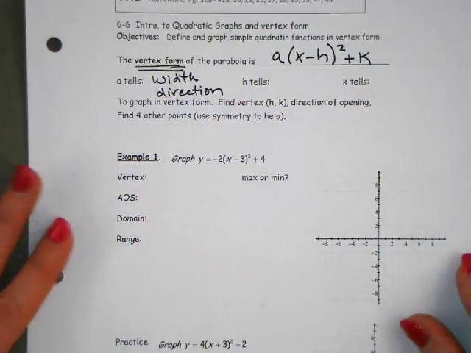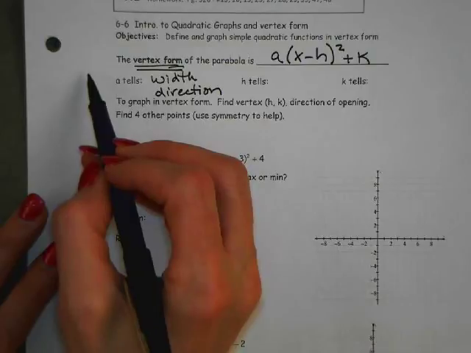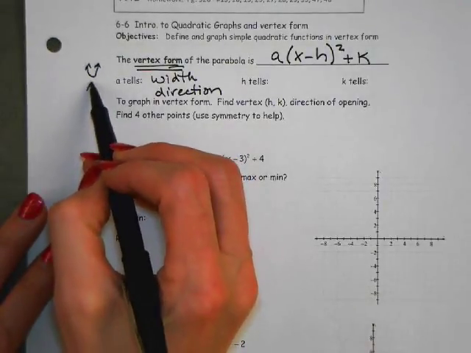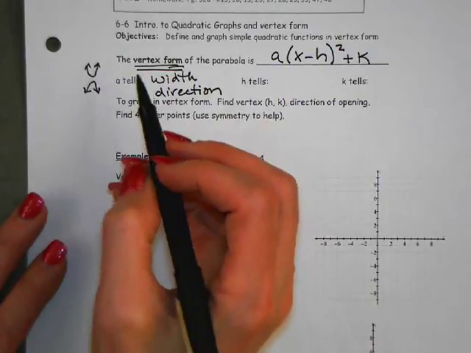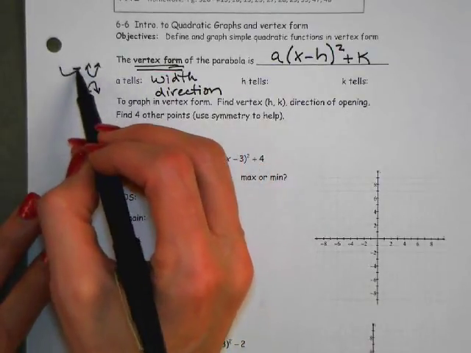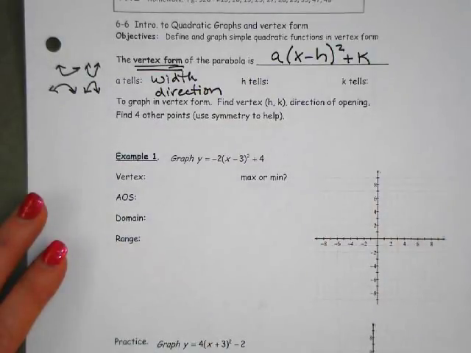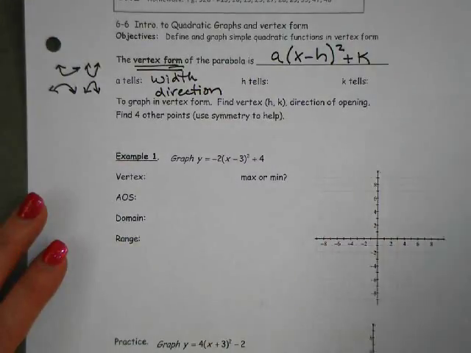Okay? So, depending on what the A is, it could be super skinny and up, or super skinny and down, or it could be fat and up, or it could be fat and down. And we're going to look at how we can tell what that is in just a second, okay?